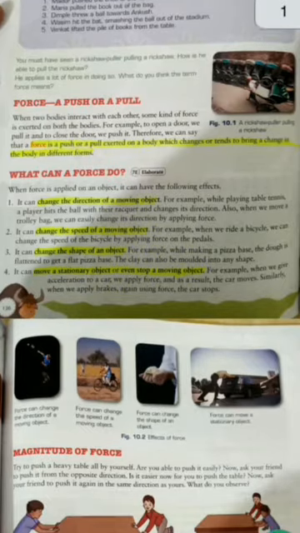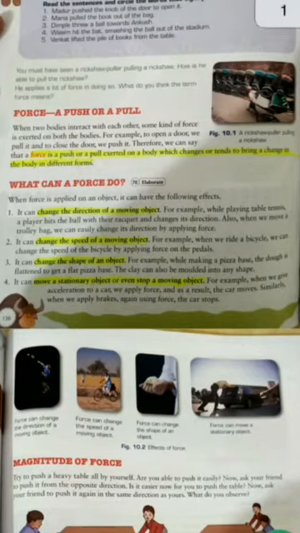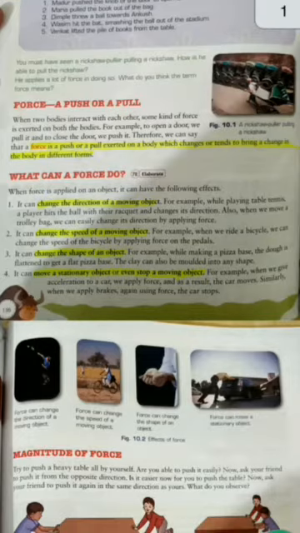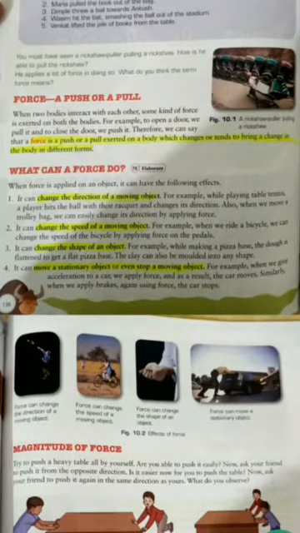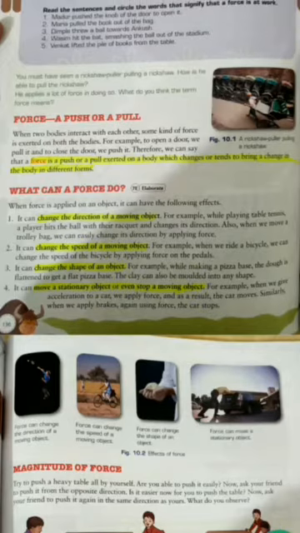Or just imagine a case, you are riding a bicycle and all of a sudden a dog starts chasing you, you'll be pedaling more, that is, you'll be applying more force, and the speed of your cycle and yourself will increase, right? Now third is changing the shape of an object. For example, when your mother is making chapatis, she'll be making dough and she's applying force and changing the shape of the dough continuously.